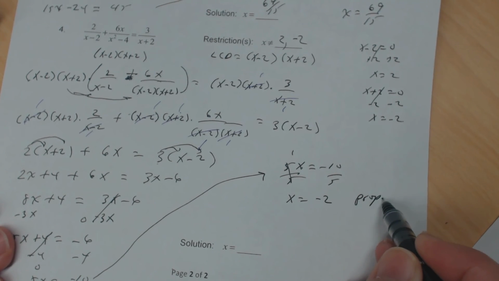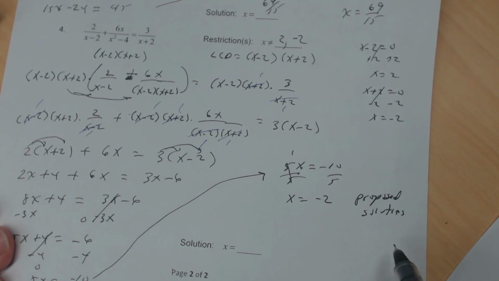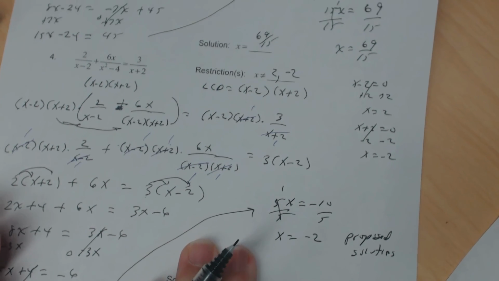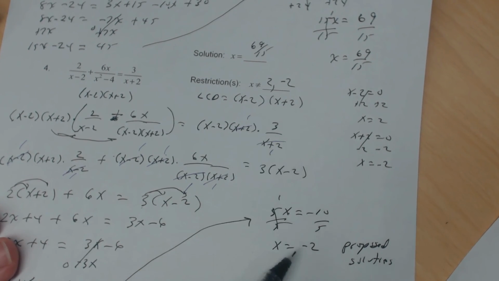These are your proposed solutions. Your book uses the word proposed. So those are your proposed solutions. So the question is, is it actually a solution? Well, go back and check your restrictions. So I'm saying a proposed solution is x equal negative 2, and this is the only proposed solution.